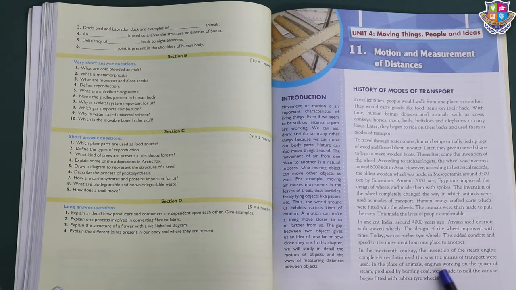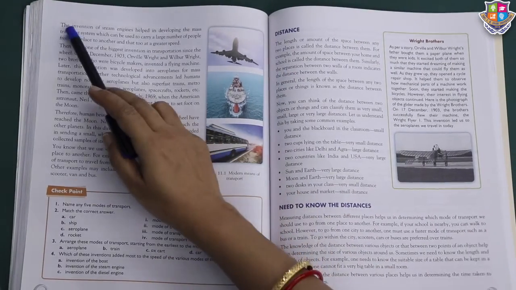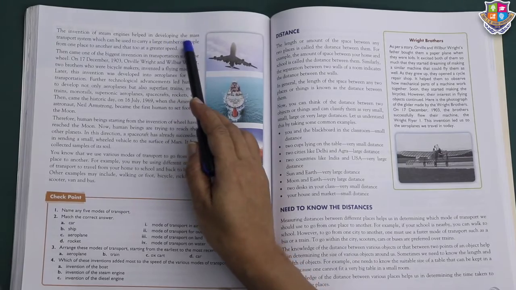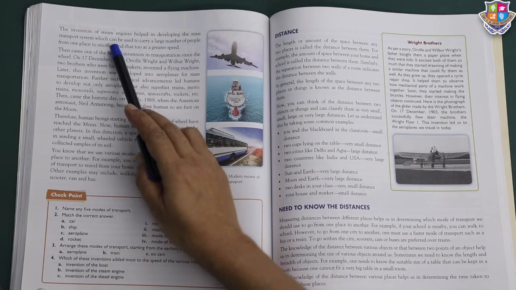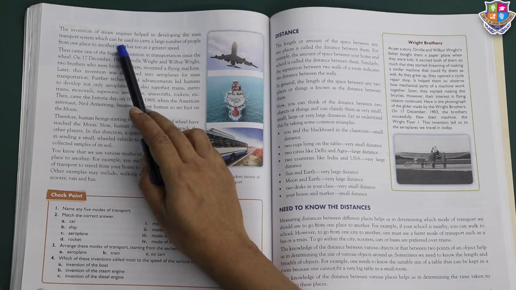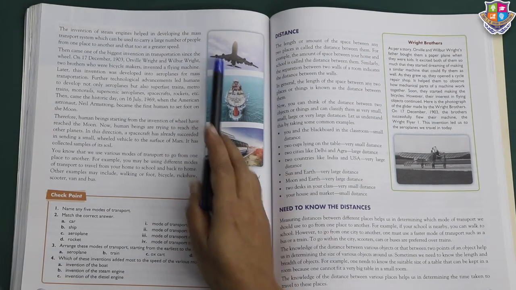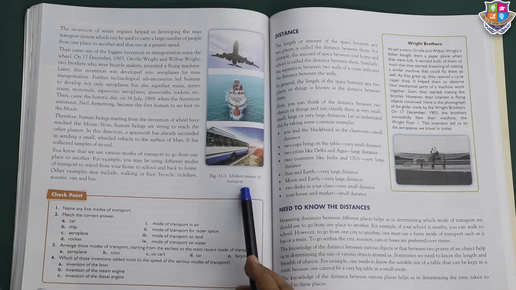In the place of animals, engines working on the power of steam produced by burning coal were made to pull the carts or bogies fitted with rubber tire wheels. तो ऐसे engine बने हमारे यहाँ. The invention of the steam engine helped develop the mass transport system. So this is how it became easier for us to transport, not to walk and to go here and there by trains, by aeroplanes, by ships, by buses. So these were all modern means of transport.